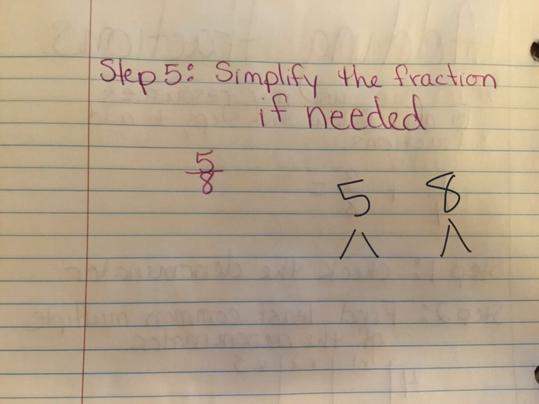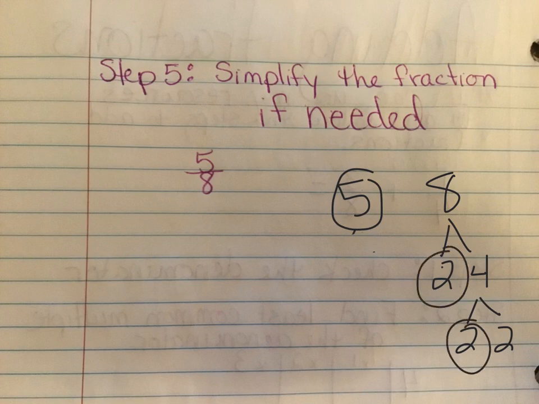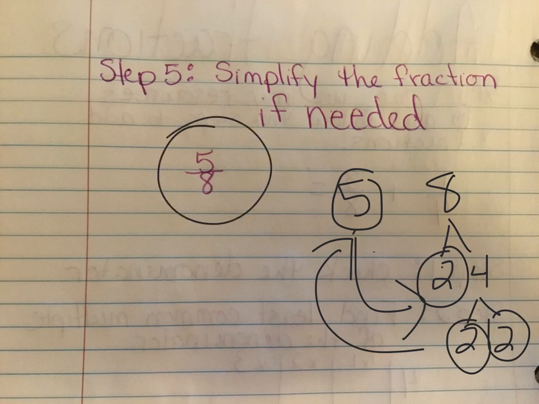Well, 5, the only numbers that can multiply to make it are 5 and 1, and I've told you we don't worry about that if it's just 5 and 1. That means 5 is prime. 8 we can separate into 2 times 4, and 4 we can separate into 2 times 2. 2 is prime, 2 is prime, 2 is prime. They have nothing in common. There is no 5 on this side, there is no 2 on this side, so that means this fraction right here is simplified.